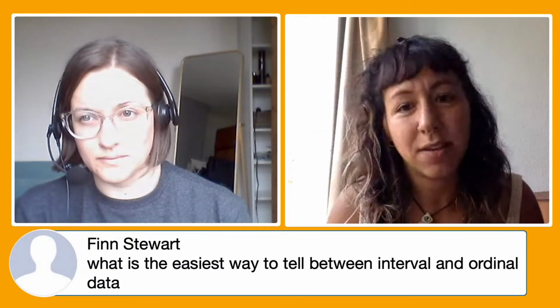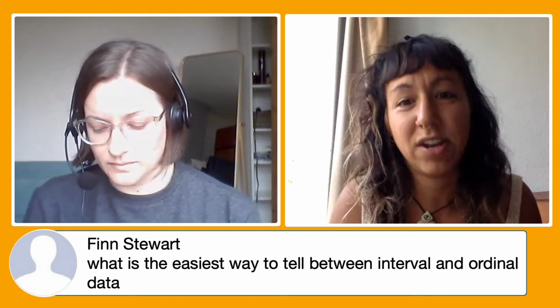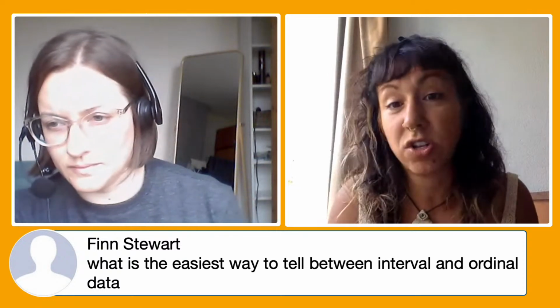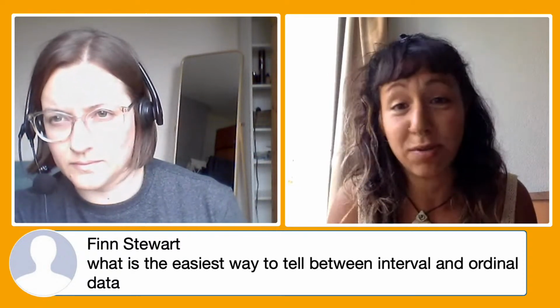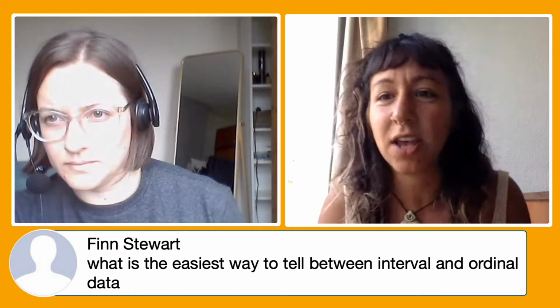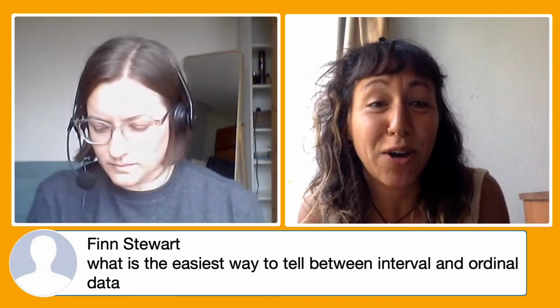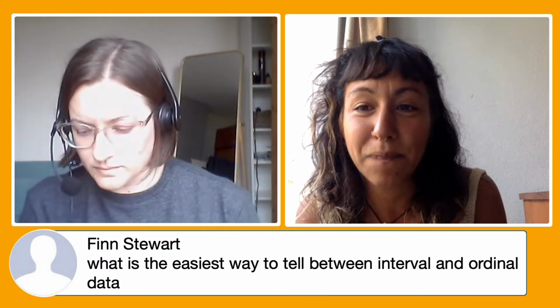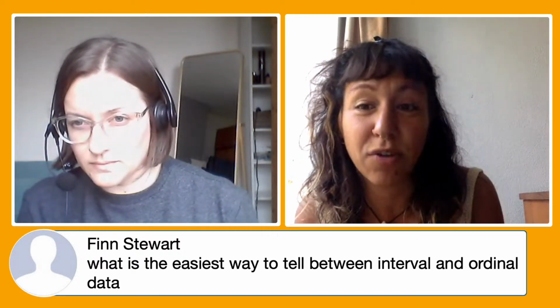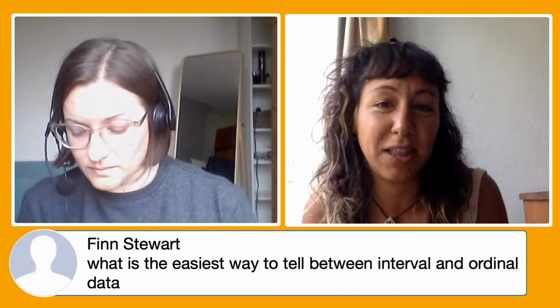Whereas interval is, for example, temperature. Really good example. The difference between 1 and 2 Celsius is the same difference between 2 and 3 Celsius. Subjective. Okay, so hopefully that irons that crease out. And I just wanted to really answer Olivia Holden's question, if that's all right, Rosie, because it's a really good question. What is the difference between content and thematic?